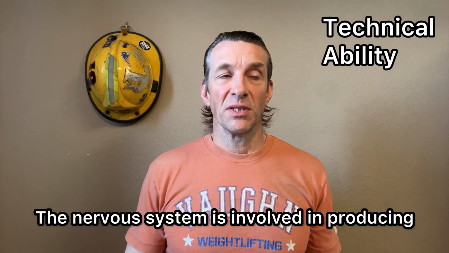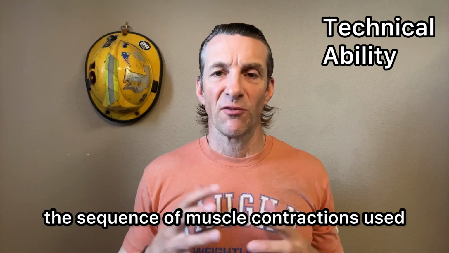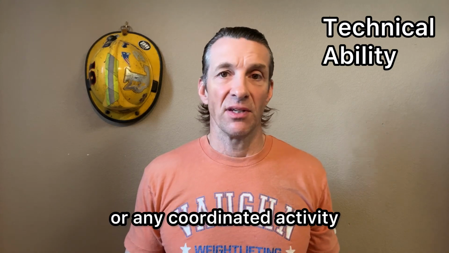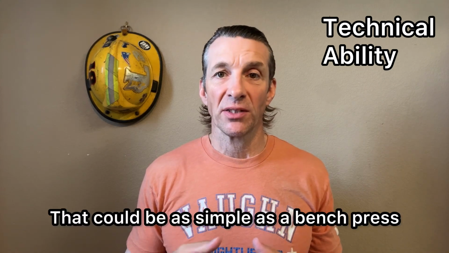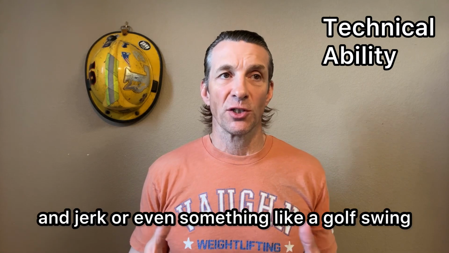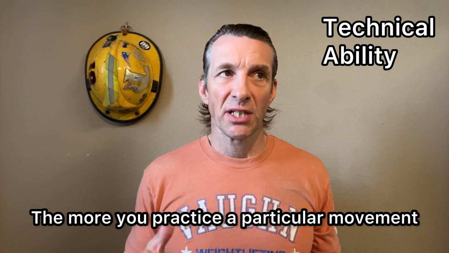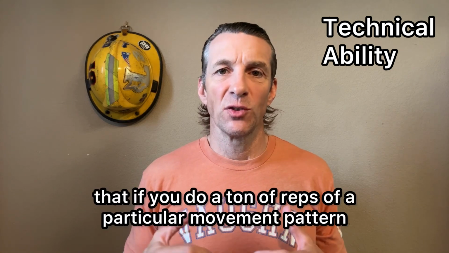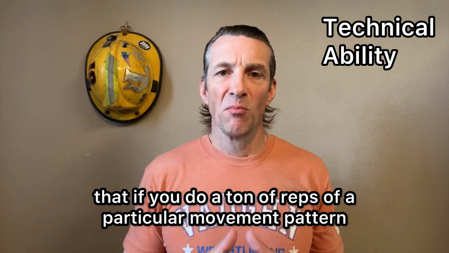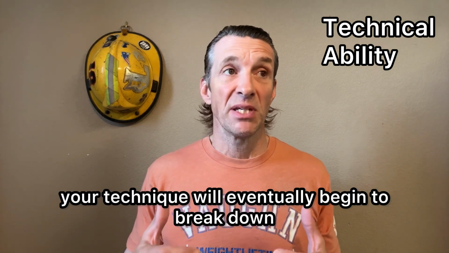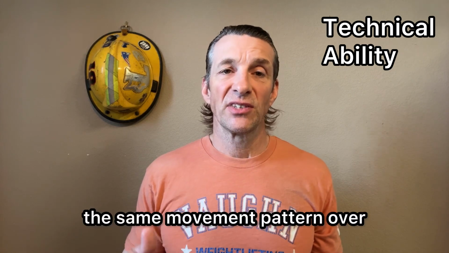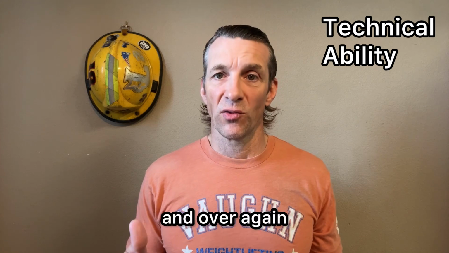The nervous system is involved in producing the sequence of muscle contractions used to perform a lift or any coordinated activity. That could be as simple as a bench press or as technical as a clean and jerk or even something like a golf swing. The more you practice a particular movement, the more fatigue you create. You will notice that if you do a ton of reps of a particular movement pattern, your technique will eventually begin to break down. Your nervous system gets fatigued from doing the same movement pattern over and over again.